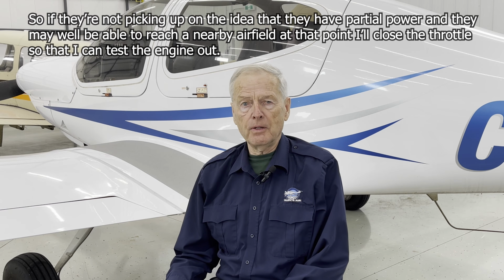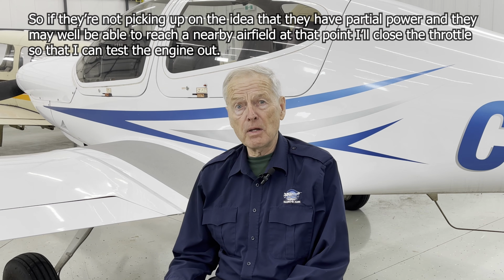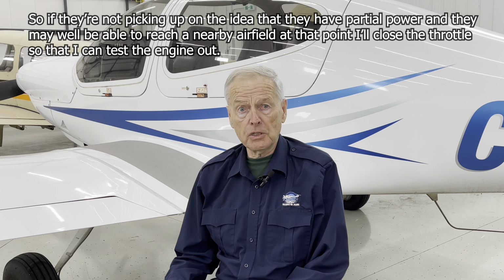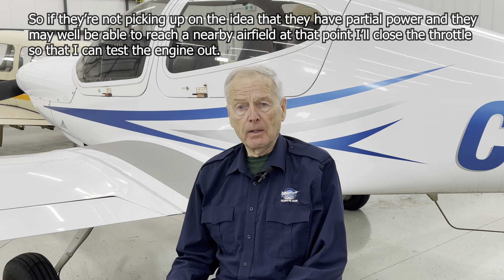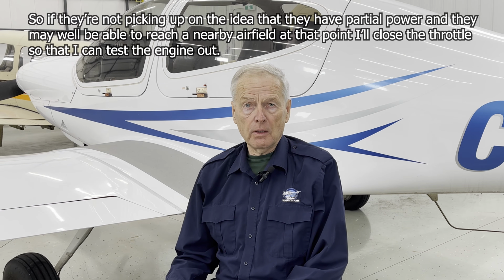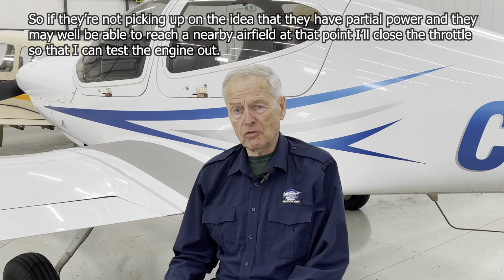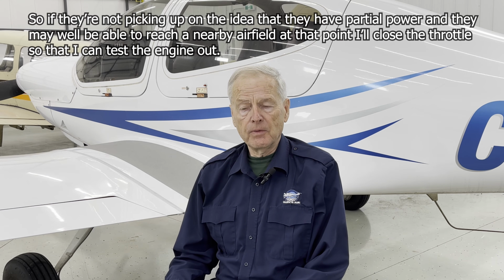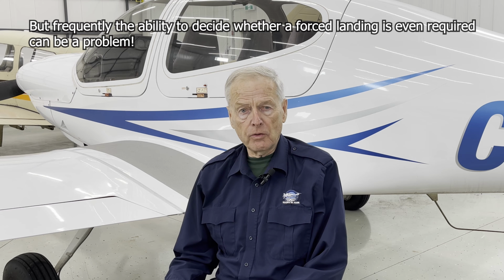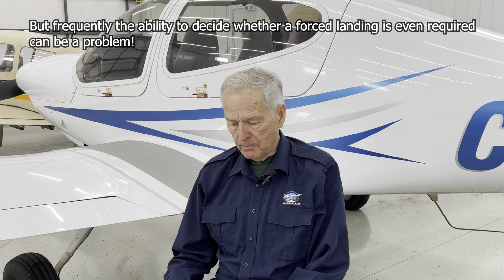So if they're not picking up on the idea that they have partial power and they may well be able to reach a nearby airfield, at that point I'll close the throttle so that I can test the engine out. But frequently the ability to decide whether a forced landing is even required can be a problem.